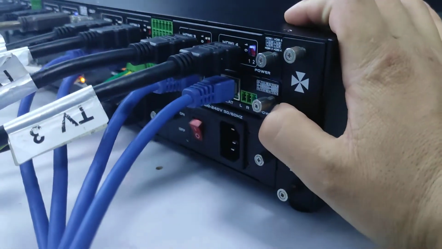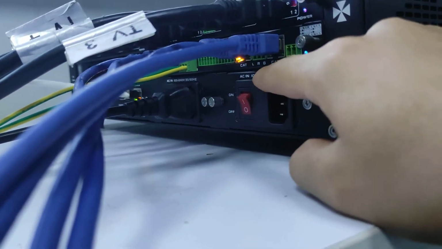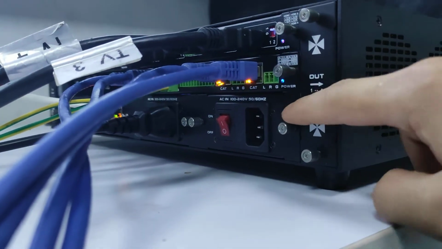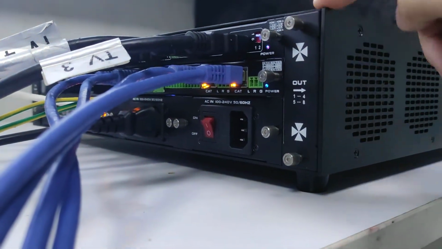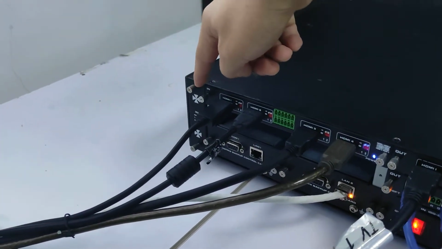Under the HDBaseT output, we have 2 power supplies. We call it a redundant power supply. Right now we're only using 1, but we can also use the other one. And here are the cooling fans. It's also modular. On the side, we also have another cooling fan.